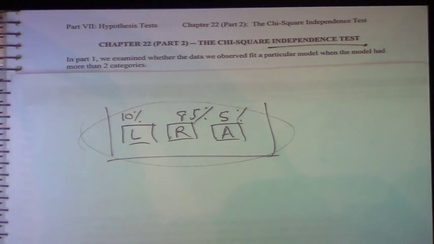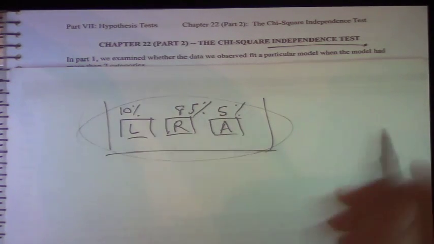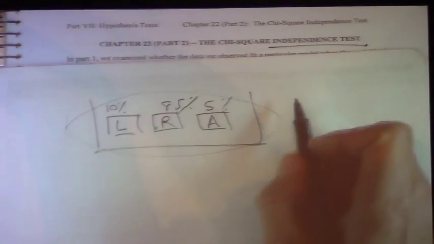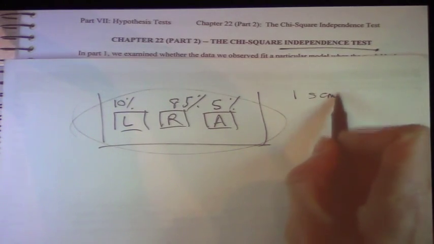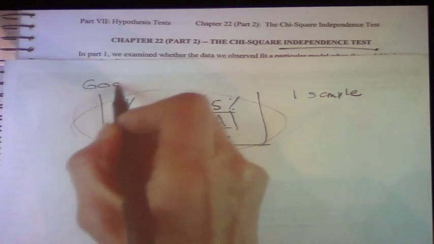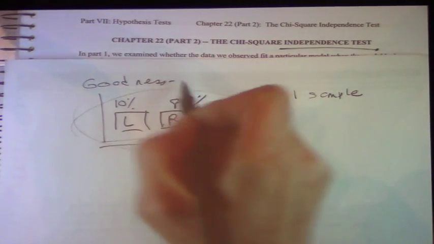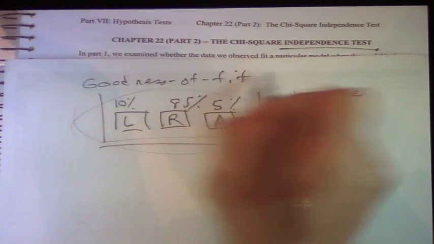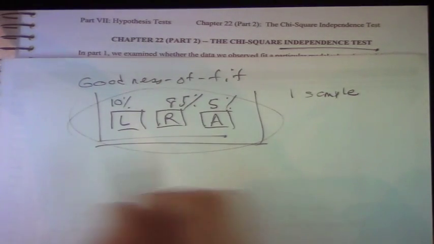That's our goodness of fit. We had one sample, and we specify the model. This is the goodness of fit, just to give you a feel.